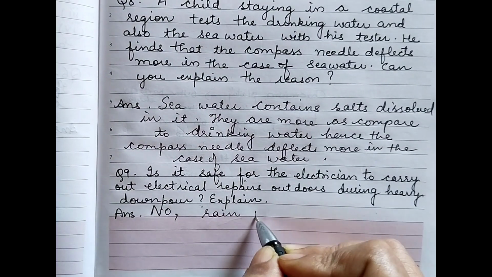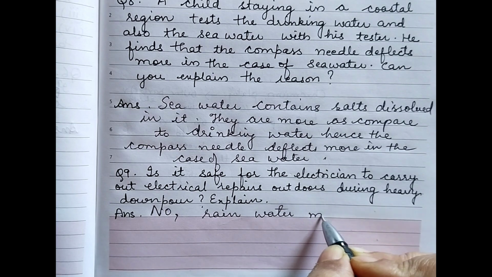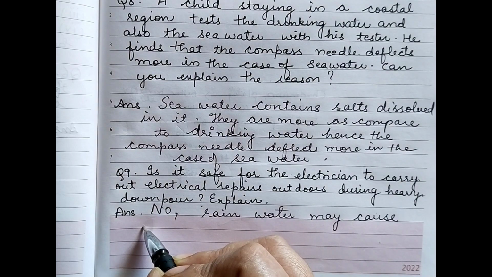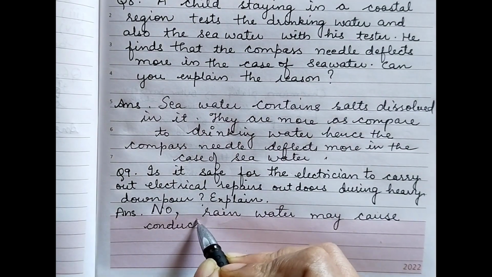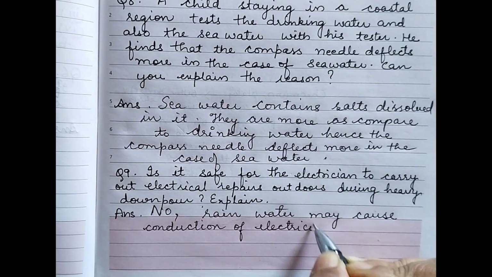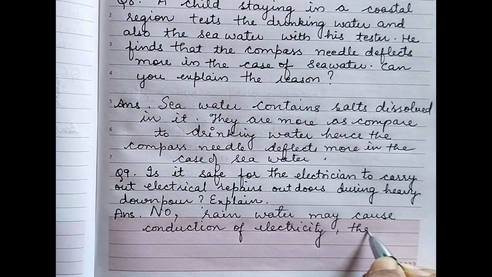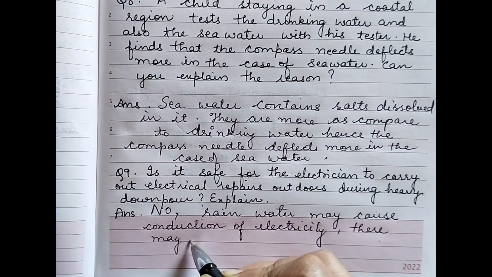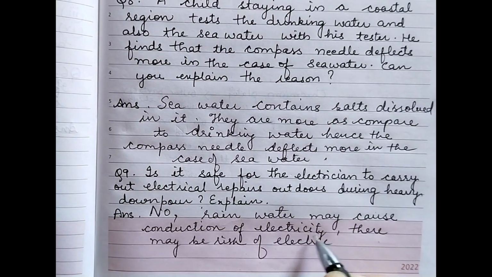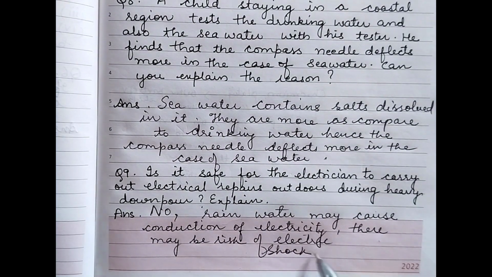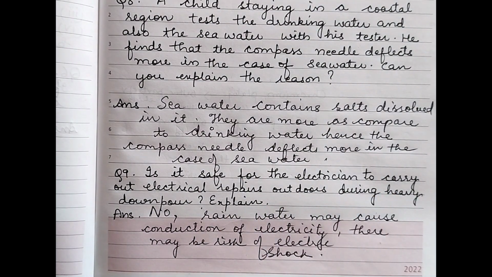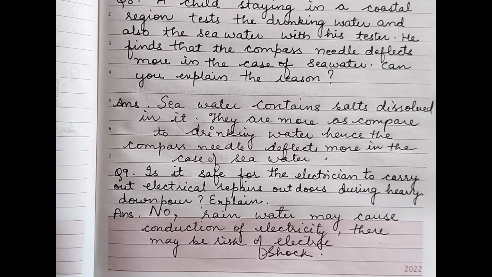Rainwater may cause conduction of electricity. There may be risk of electric shock. So, it is not safe for the electrician to carry out electrical repairs outdoors during heavy downpour.